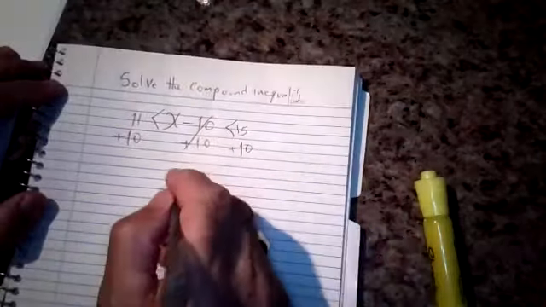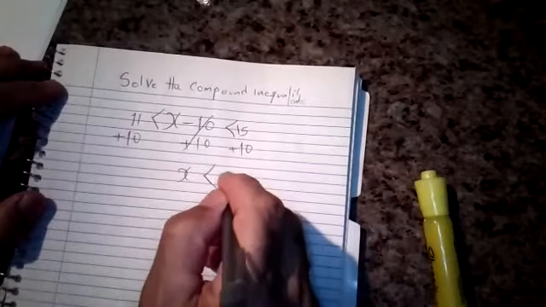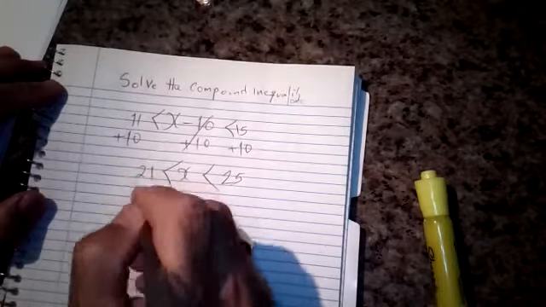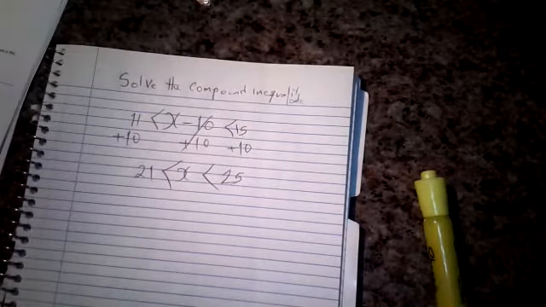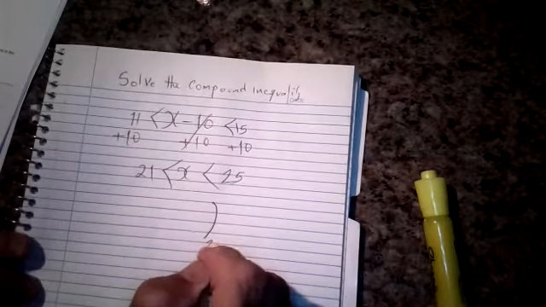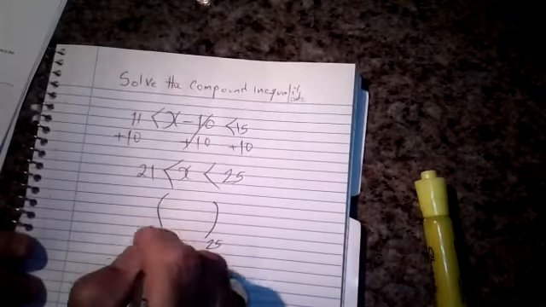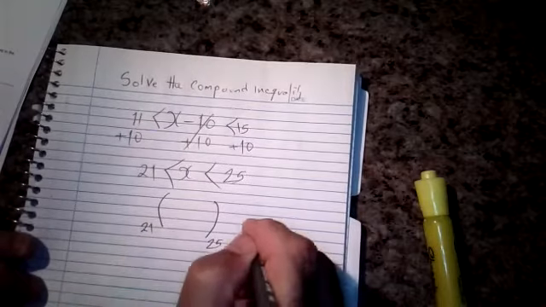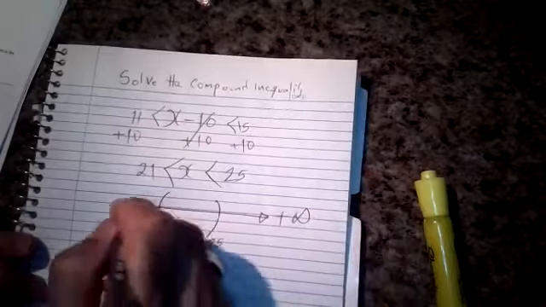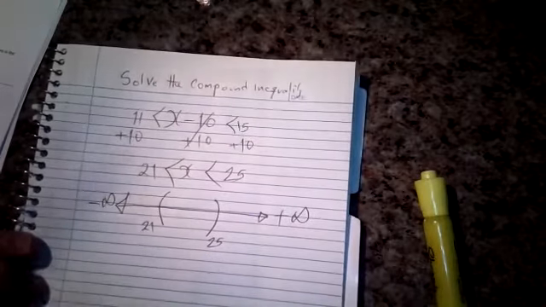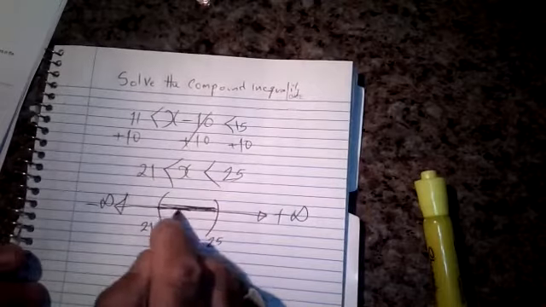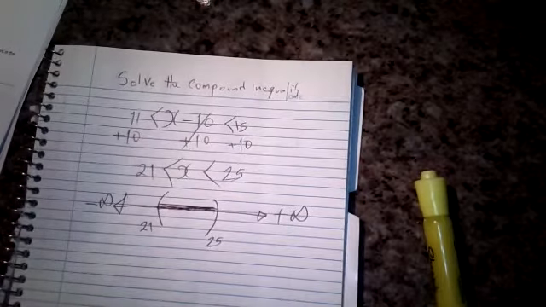So this would be x is between 25 and 21. x is bounded between these two. So if this is 25 and this is 21, that's how you do the graphing. x is always bounded between these two numbers.